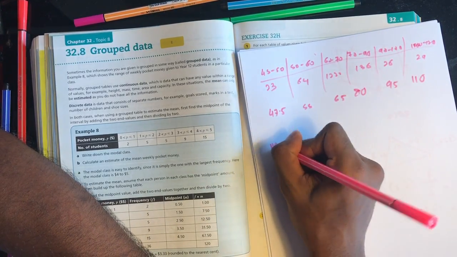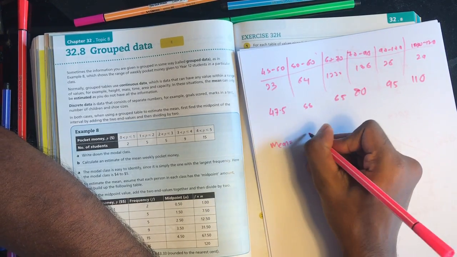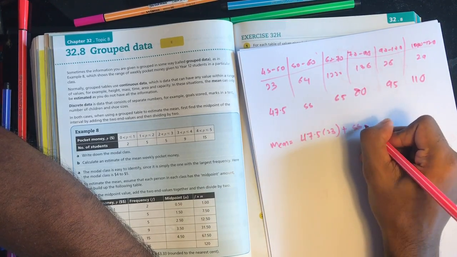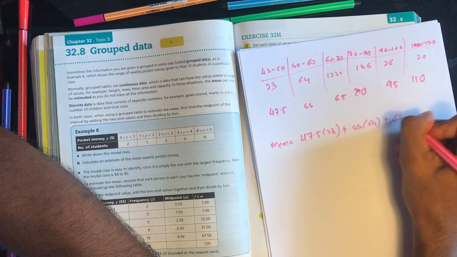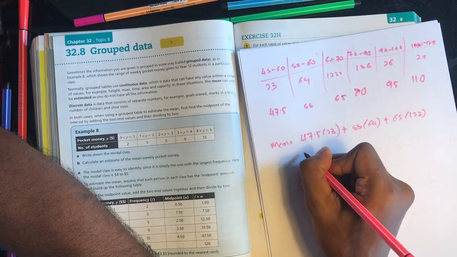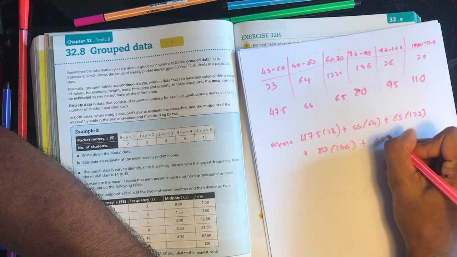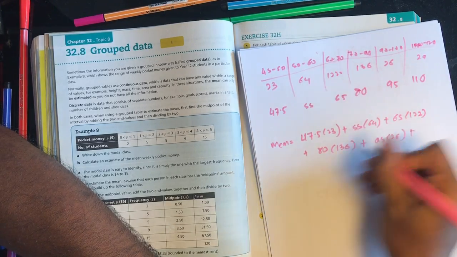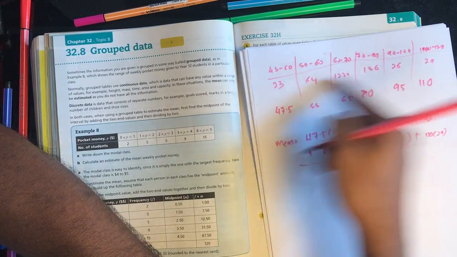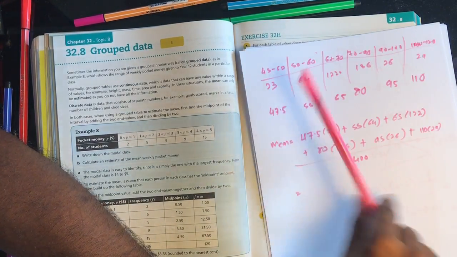I think you should know how to find the mean by now. The formula is midpoint times the frequency. So 47.5 times 23 plus 55 times 64 plus 65 times 122, and then plus 80 times 136, then plus 95 times 26, and then plus 110 times 29. All this needs to be divided by the total frequency. Total frequency means you need to add all of this. I'll give you 400. So you press in your calculator.